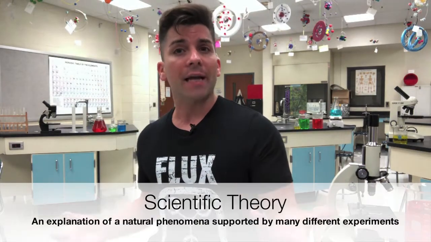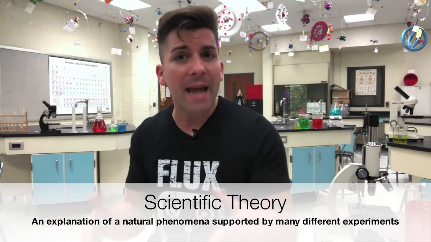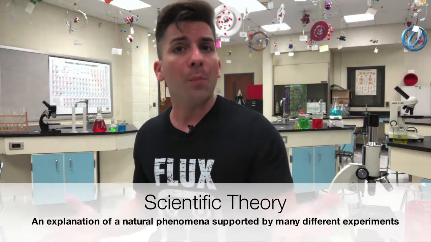If a hypothesis survives the rigor of peer review, it becomes accepted in the scientific community. This is how we arrive at a scientific theory. In science, a theory is an explanation of some natural phenomena supported by many different experiments that all point to the same conclusion. For example, there is a germ theory of disease which basically says that microorganisms called pathogens are responsible for so many infections such as strep throat.